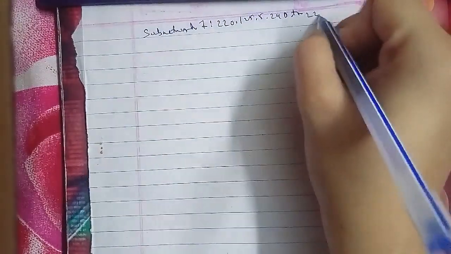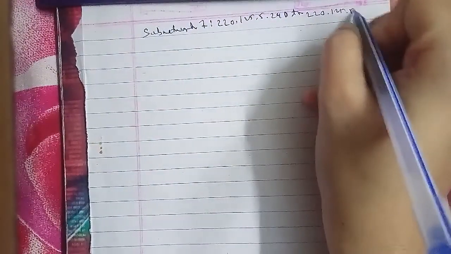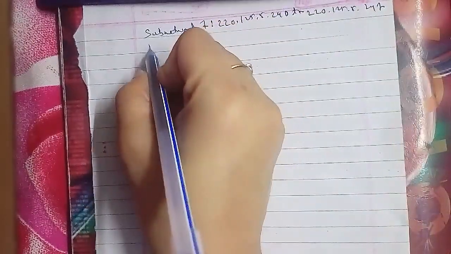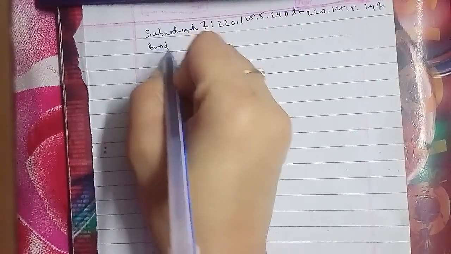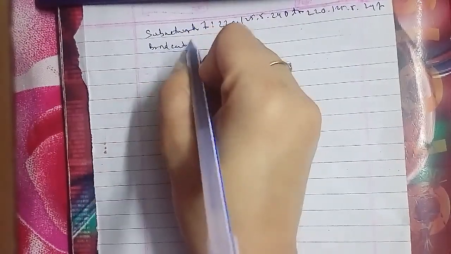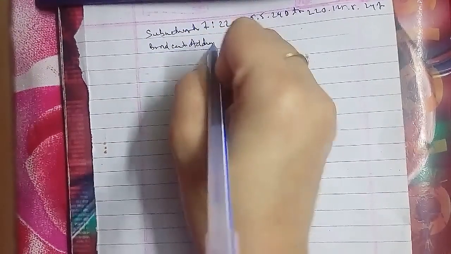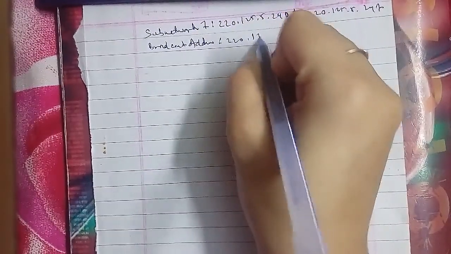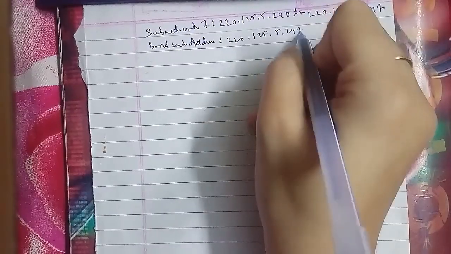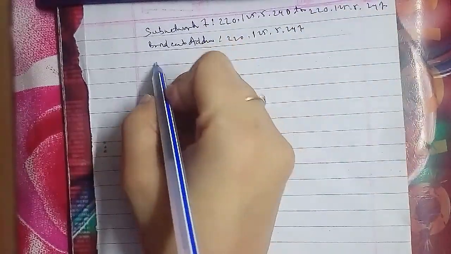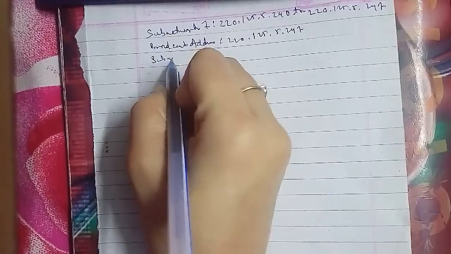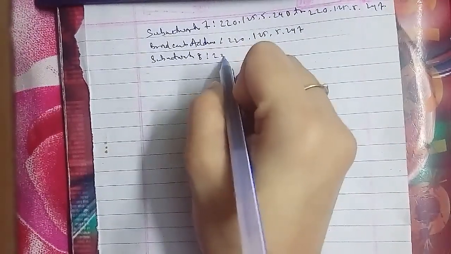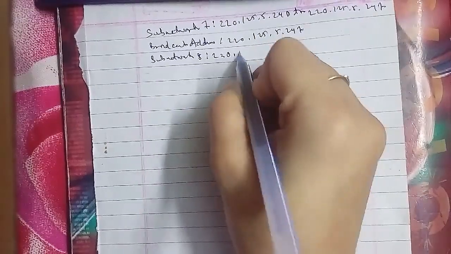So the new features of IPv6. There are 6 new features that have been introduced. The first is the larger address space. The second feature is the better header format.